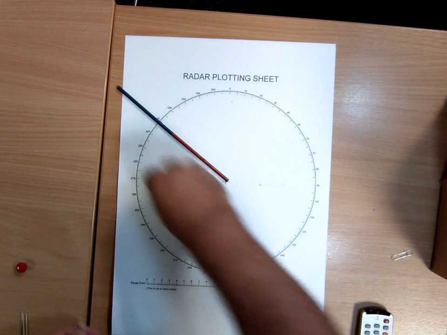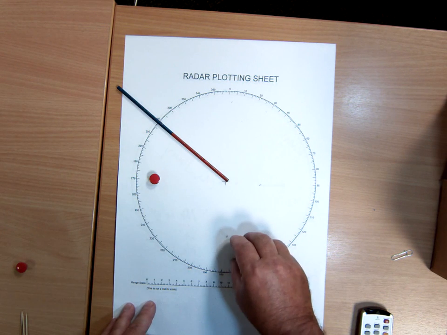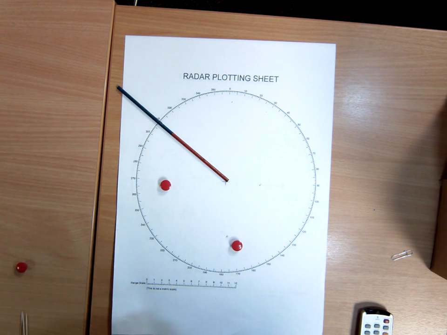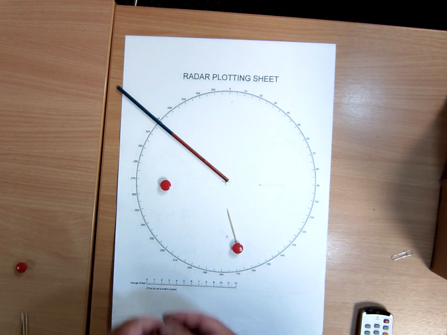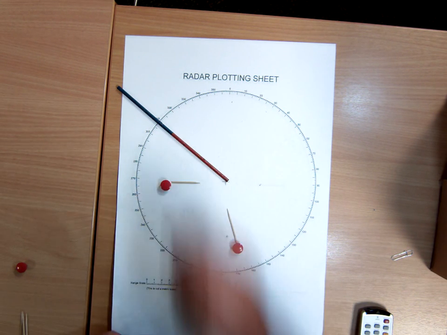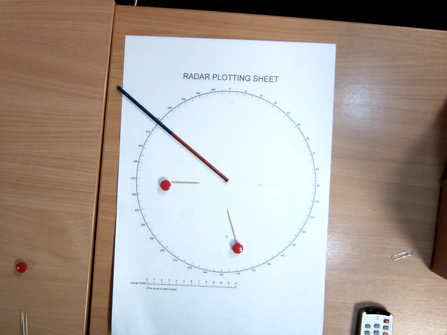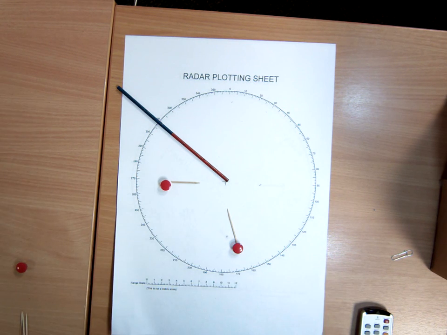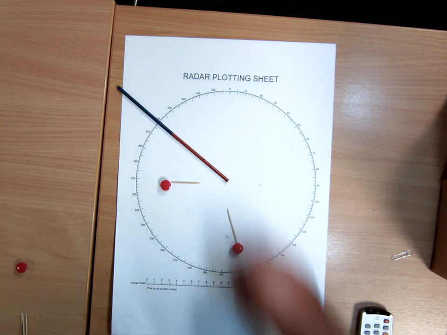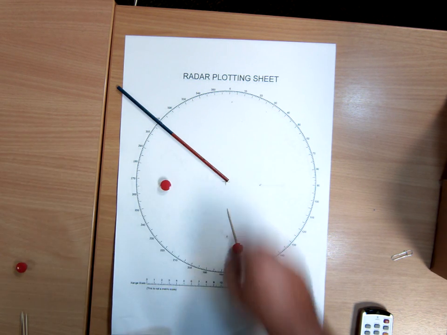Here, put it port and starboard. Sorry, port forward of the beam and port aft of the beam. This one is collision. Both of them, it's quite a clear situation that what I can do is only alter course to starboard, away from the one forward of the beam and away from the one on the port quarter. Okay.